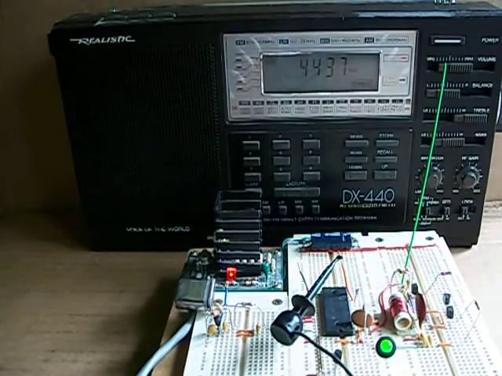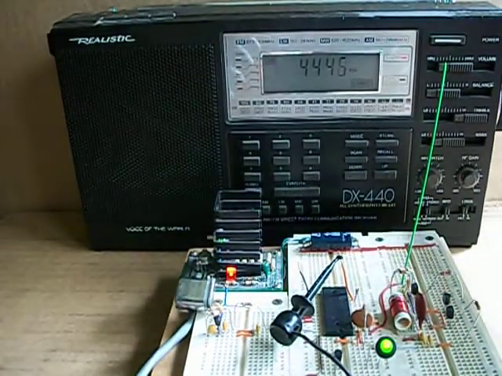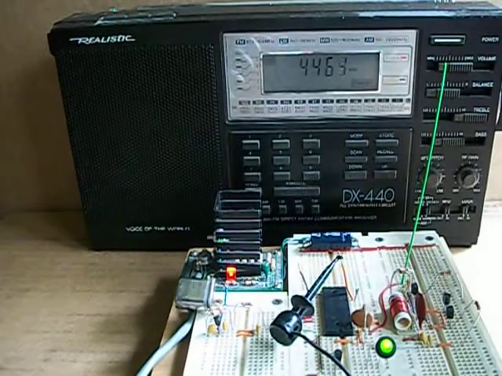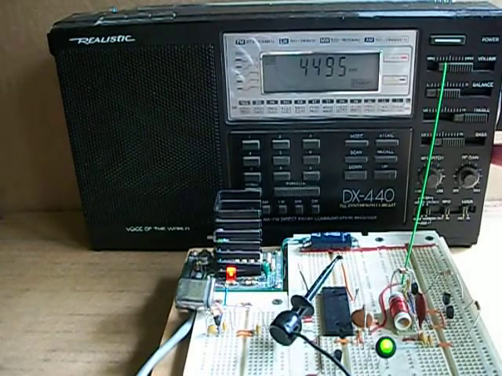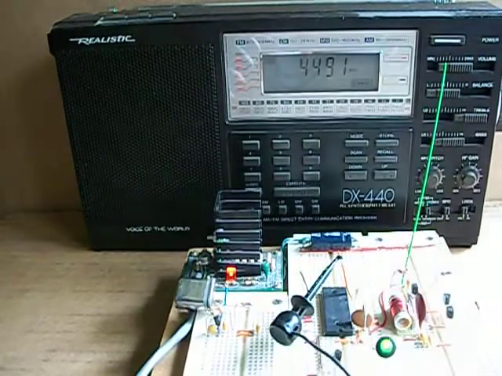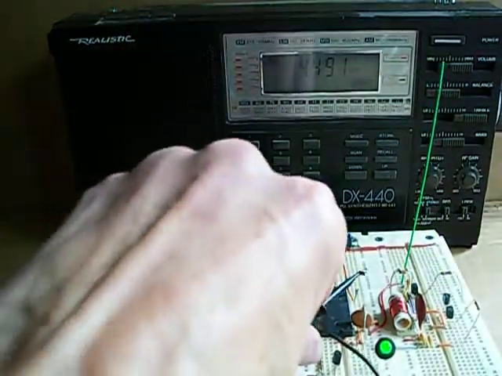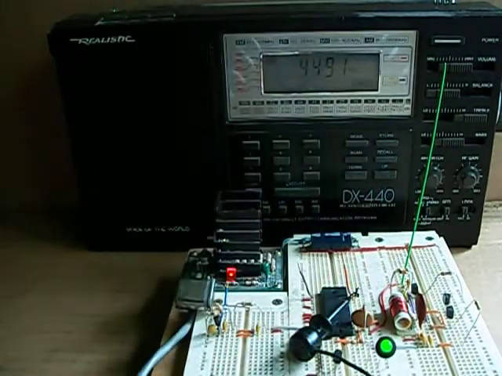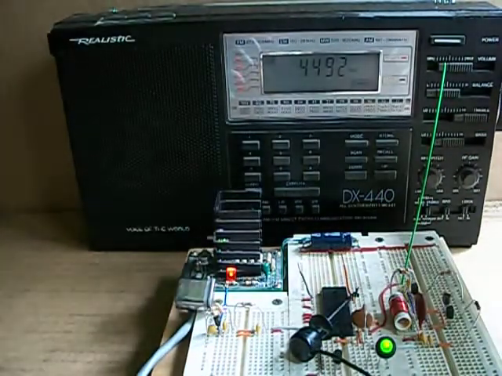And then 4487. 449. And there's the next one up.